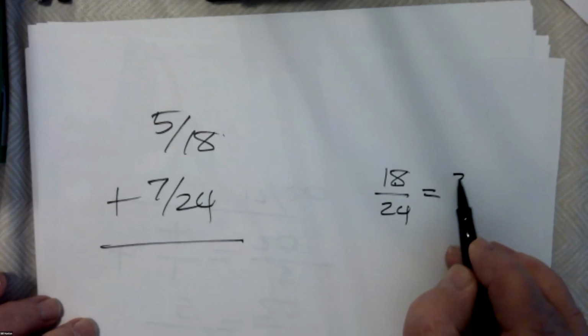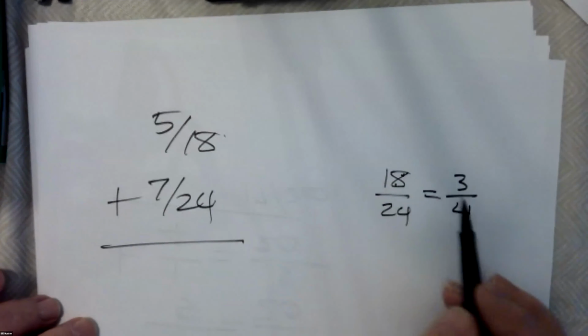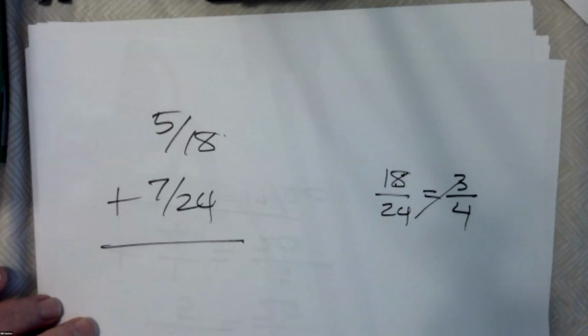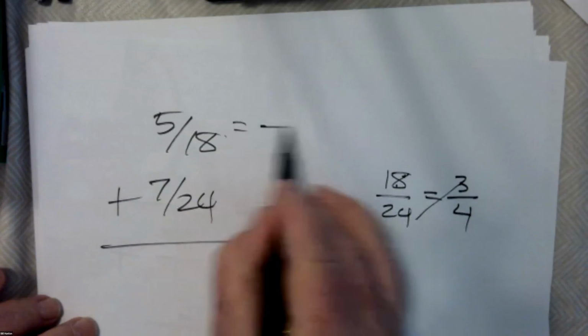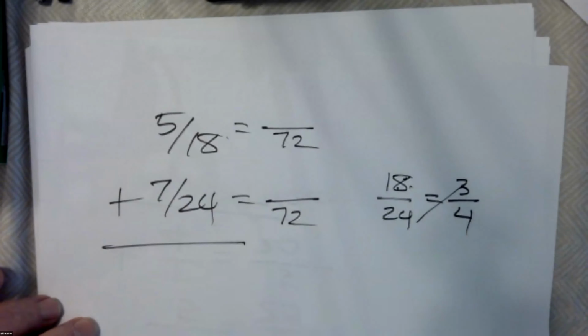This simplifies to 3/4. When I cross multiply, 3 times 24, 3 times 20 is 60, 3 times 4 is 12, 60 and 12 is 72. My common denominator is going to be 72. And as you know, 4 times 18, 4 times 10 is 40, 4 times 8 is 32, 40 and 32 still gives me 72.